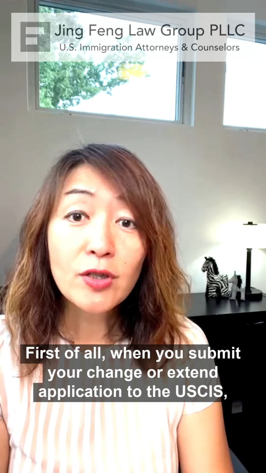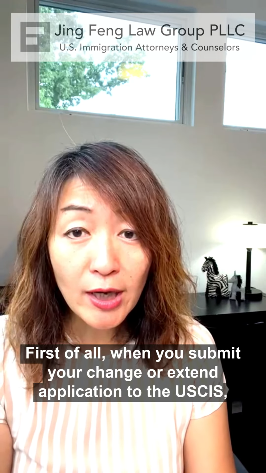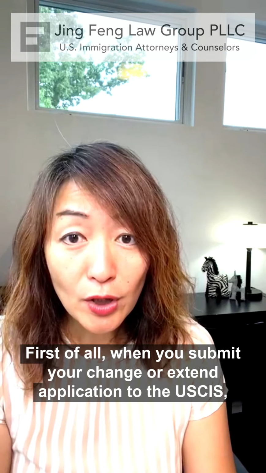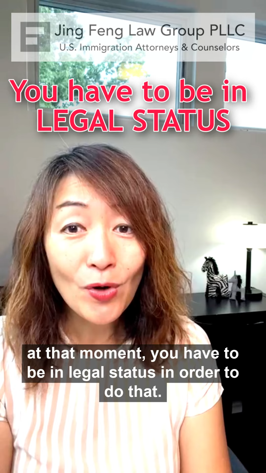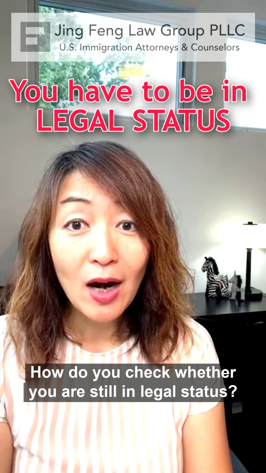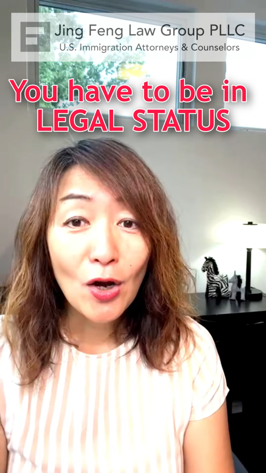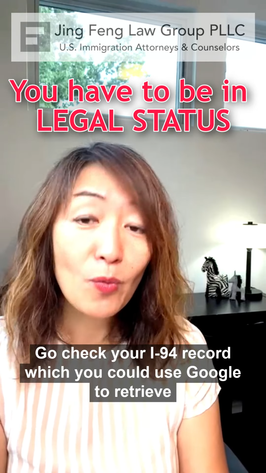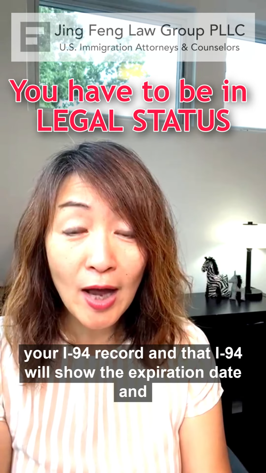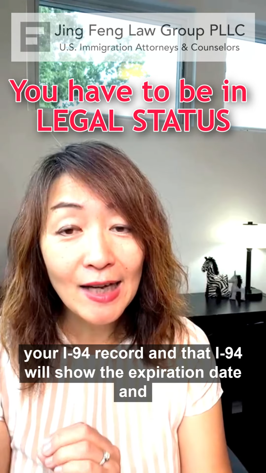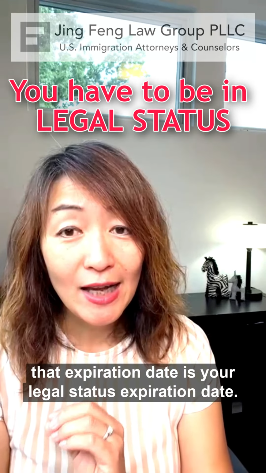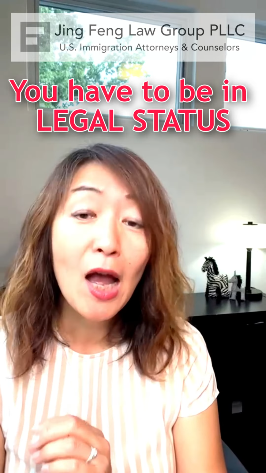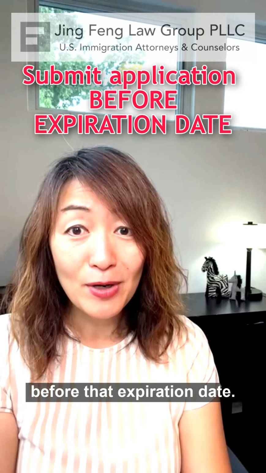leaving the US. First of all, when you submit your change or extend application to the USCIS, at that moment, you have to be in legal status in order to do that. So how to check whether I am still in legal status? Go to check your I-94 record, which you could use Google to retrieve. And that I-94 will show an expiration date, and that expiration date is your legal status expiration date. Make sure your application is submitted to USCIS before that expiration date.